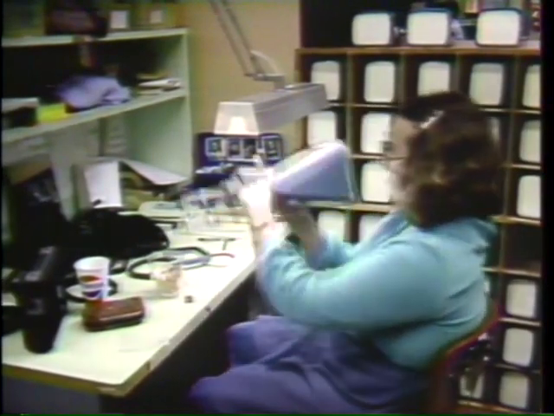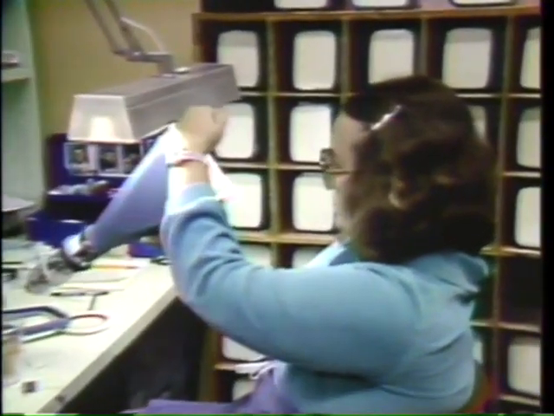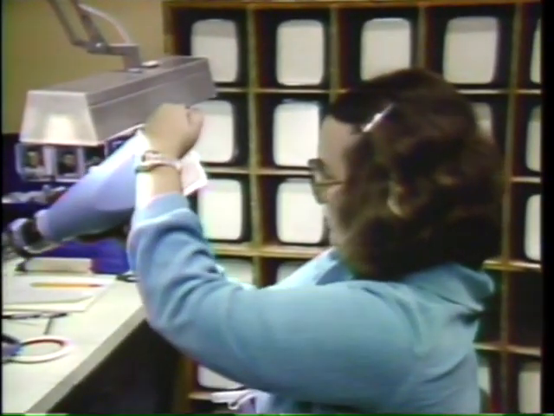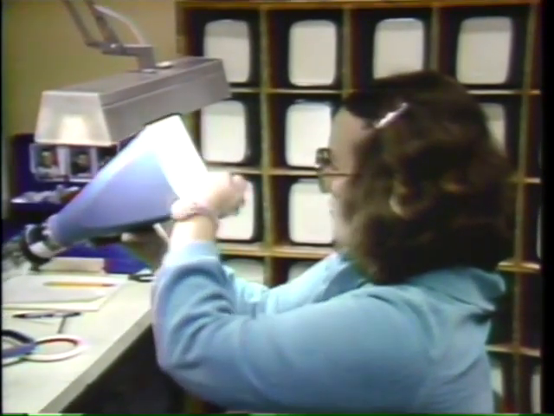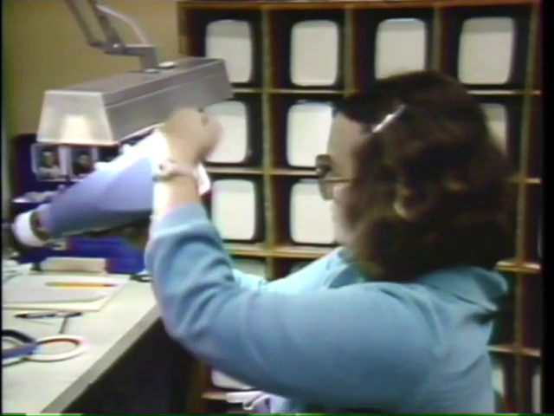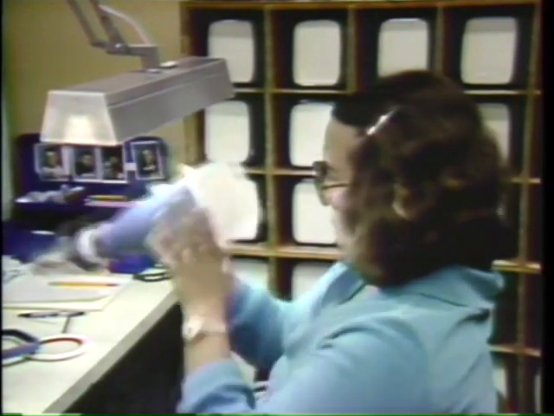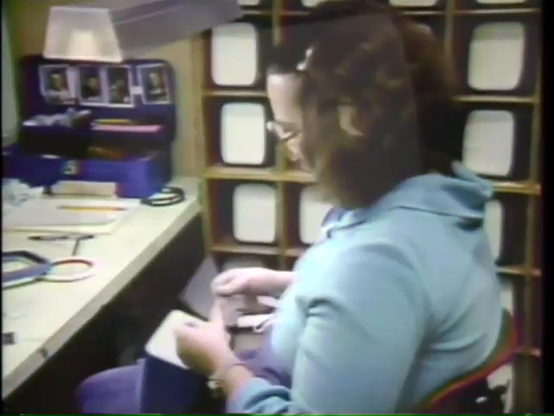Once the tube has successfully passed this rigorous testing, it goes to shipping, where the faceplate is again scrutinized for scratches and contaminants. Then into the sandblaster to clean the outside of the funnel. Pencil marks, hand oil, and the like could conduct electricity and interfere with the operation of the CRT.